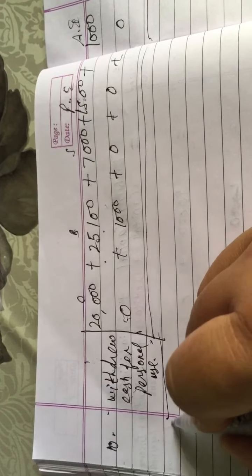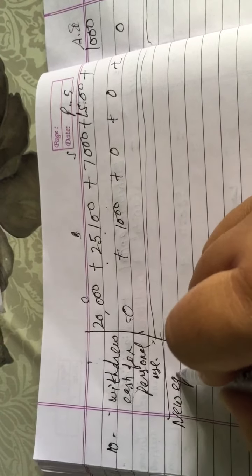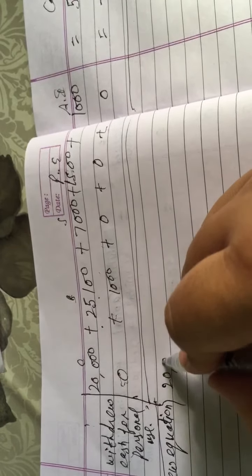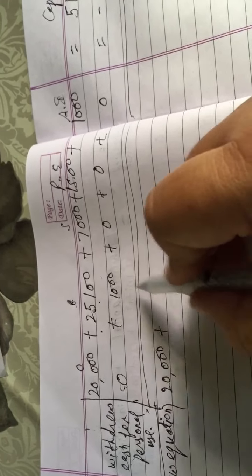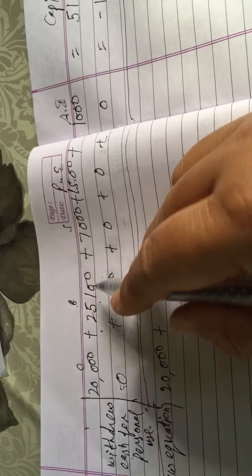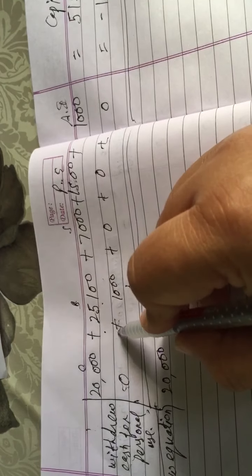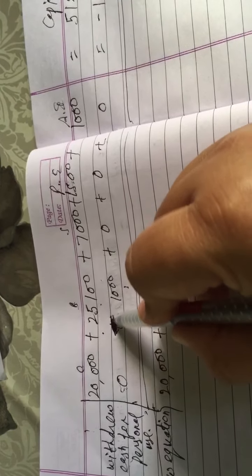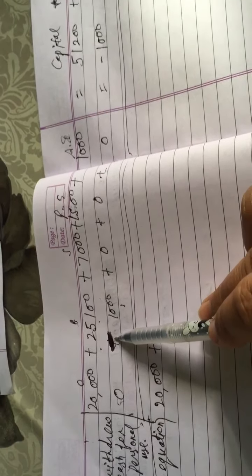So our last new equation is 20,000 cash of the business, 25,000 plus, sorry, I have wrongly put a sign of addition.